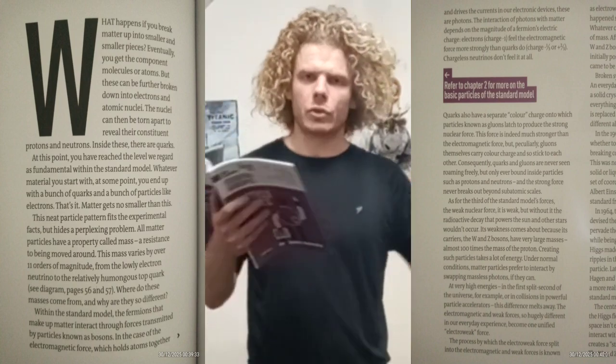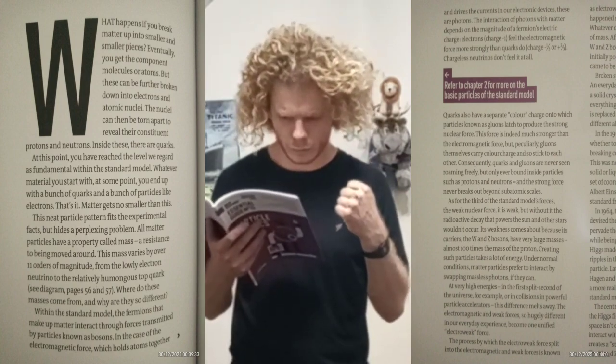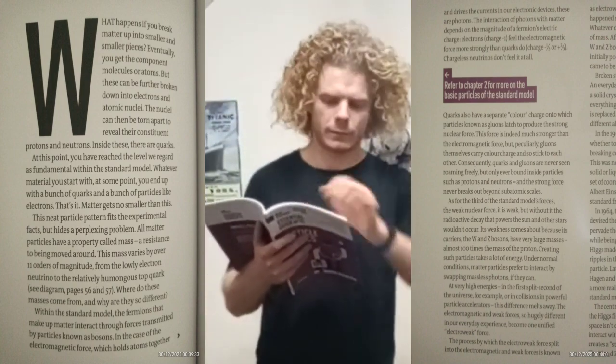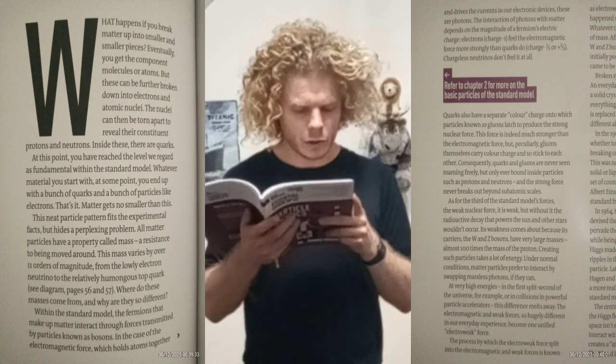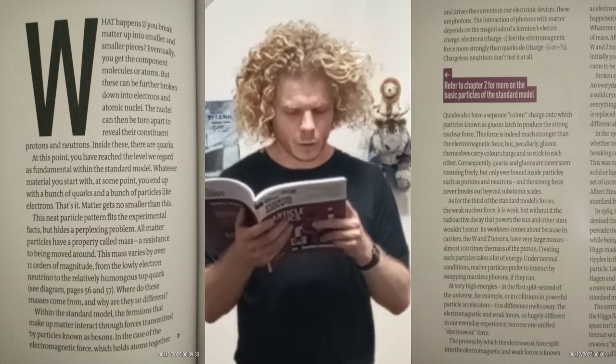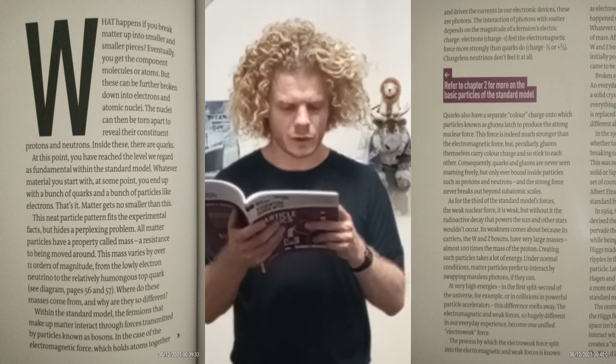And now something with a stronger charge, which is bigger, is heavily hit. And electrons with a charge of a full -1 are heavily hit by bosons, by electromagnetism, so by photons, more than just a little quark, a part of something which is just 2/3 of that. Quarks also have a separate color charge, onto which particles known as gluons latch to produce a strong nuclear force.